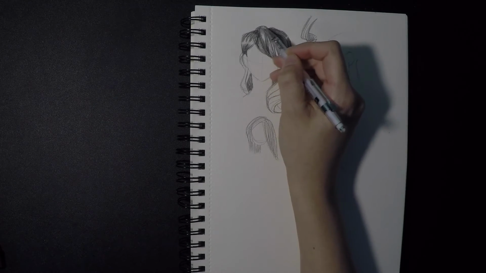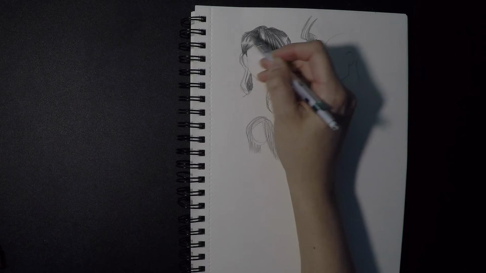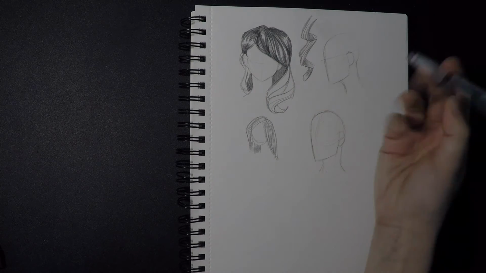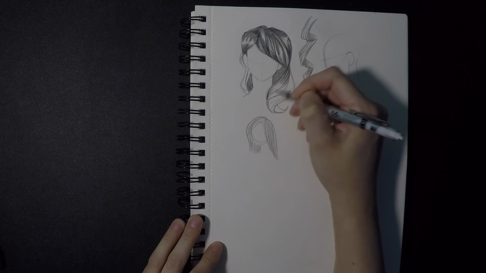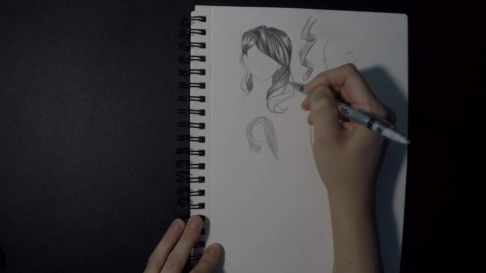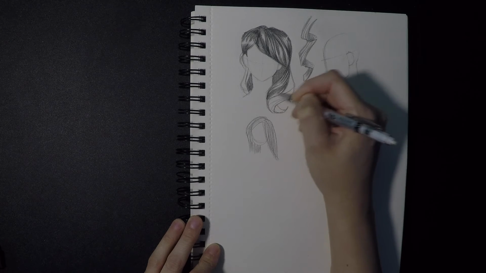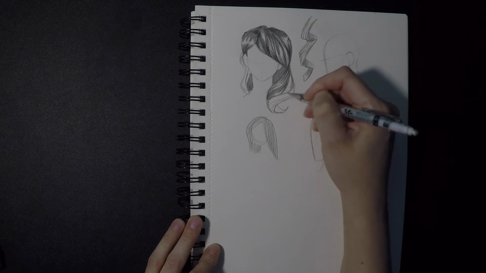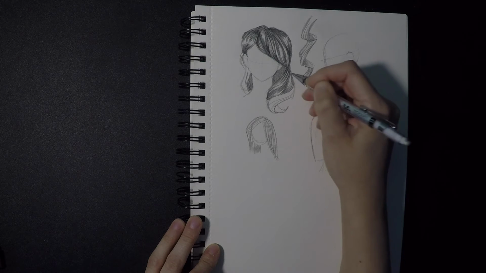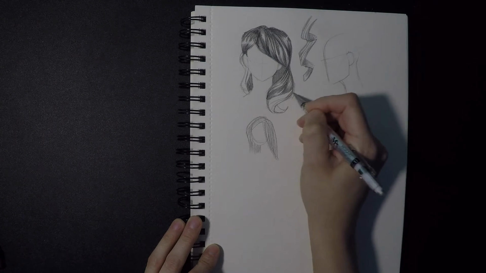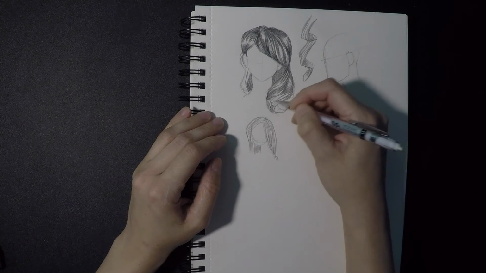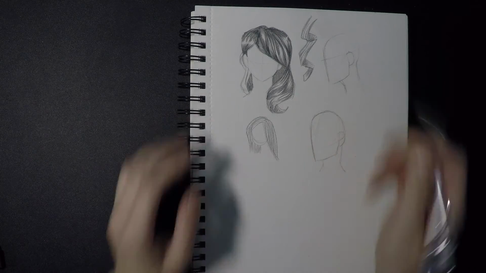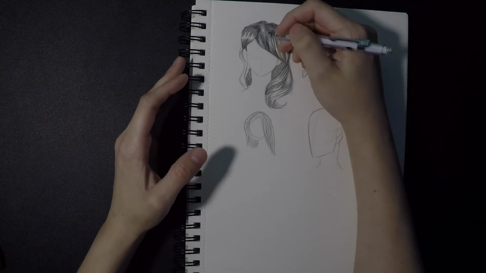And then as you see that you need it, you can add more shapes. And then coming around here in these bigger sections of hair where their hair gets loopy, I'm going to do that. Okay. I just gouged a hole in my paper. Cool. All right. So that is one way to do hair.